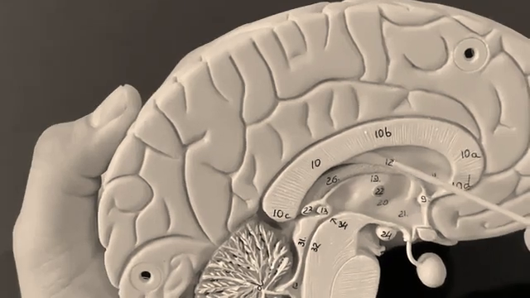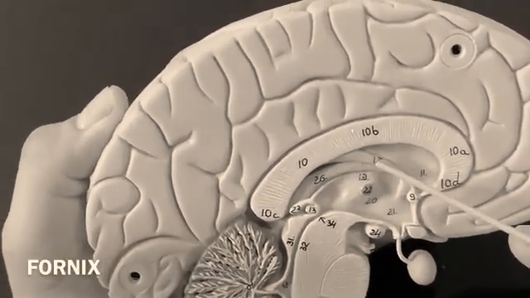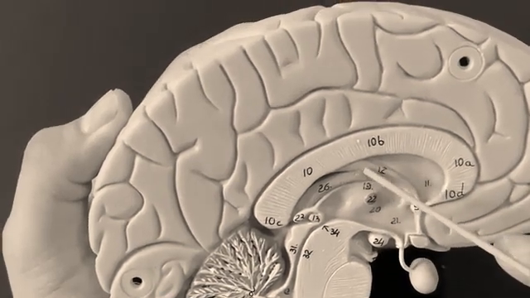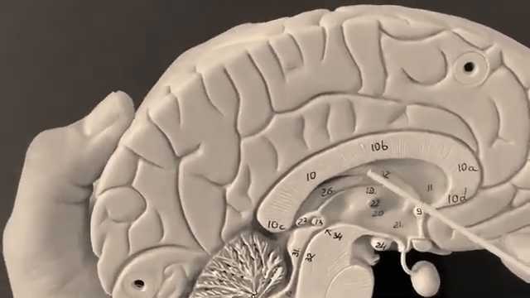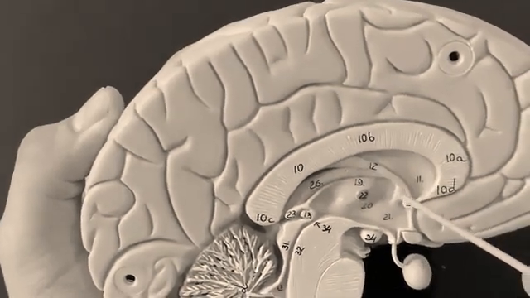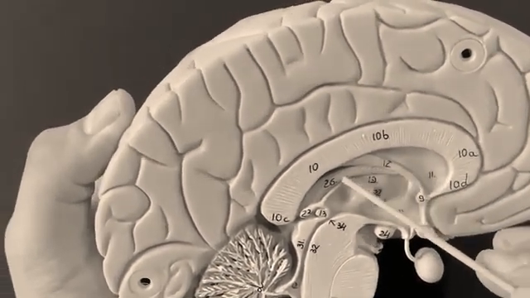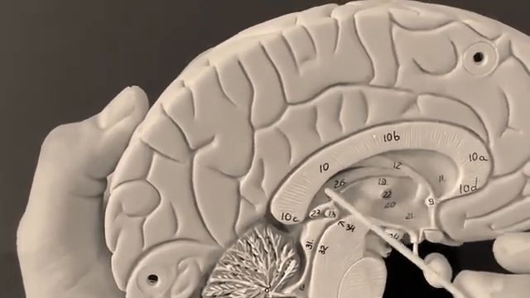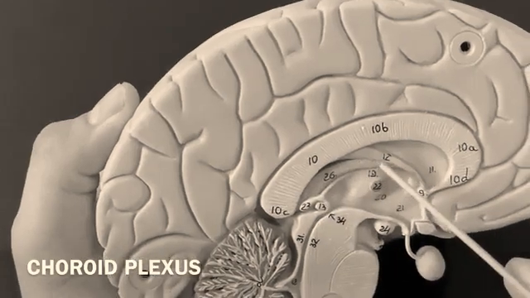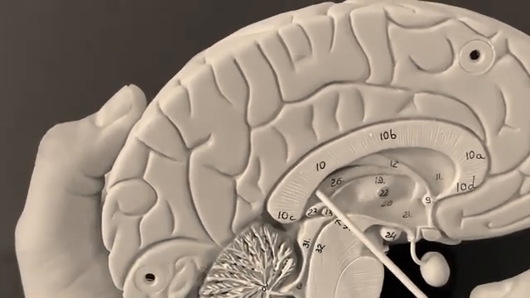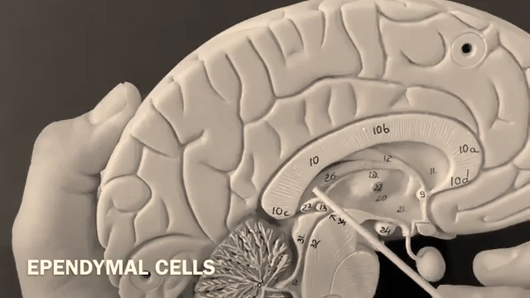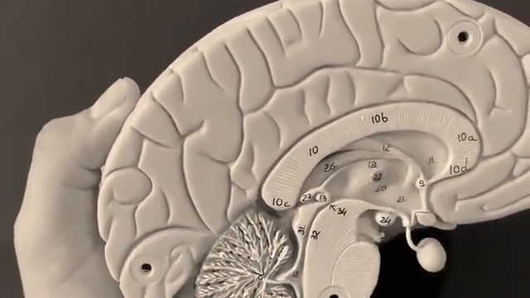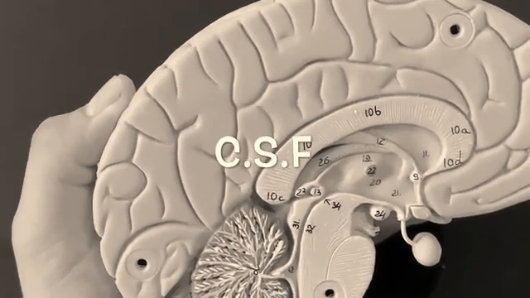Let's take a look at number 12. This is called the fornix. The fornix makes the floor of the lateral ventricle. The fornix also is a part of the limbic system. All right, so fornix. This right here, this pink peachy color, 26, this is resembling your choroid plexus. Specialized cells that are called ependymal cells, however you want to pronounce it. The main function of these cells is to create cerebrospinal fluid, CSF.